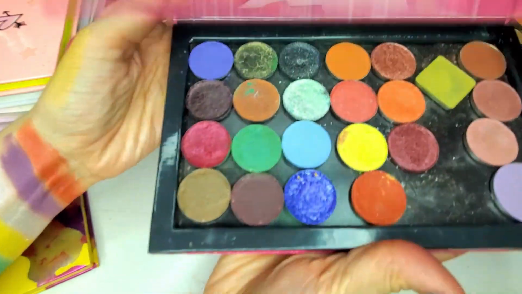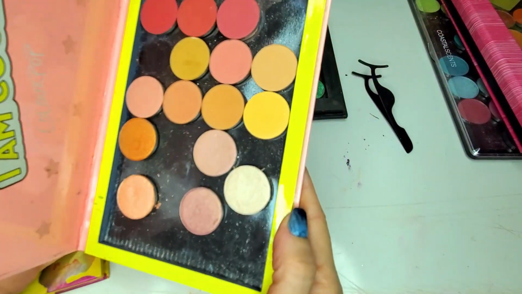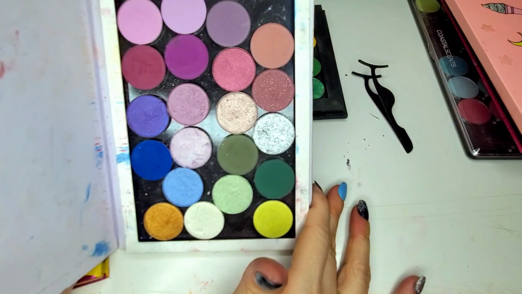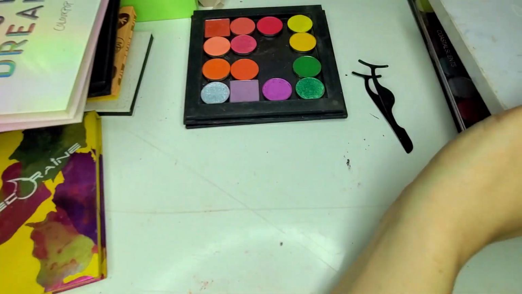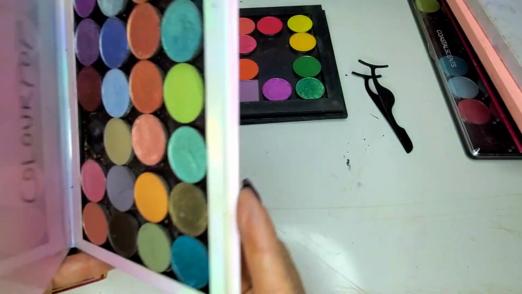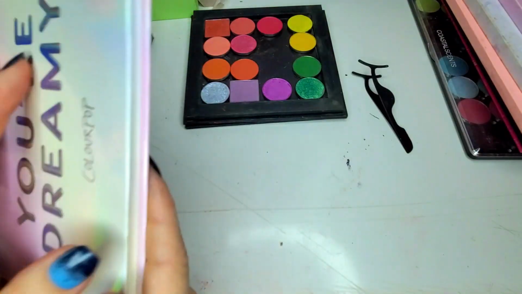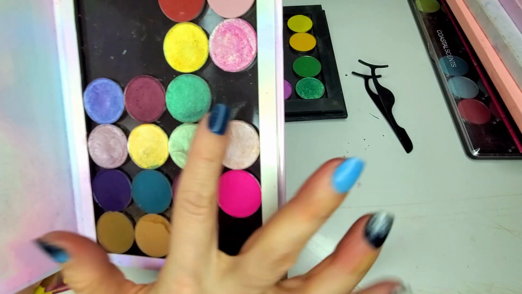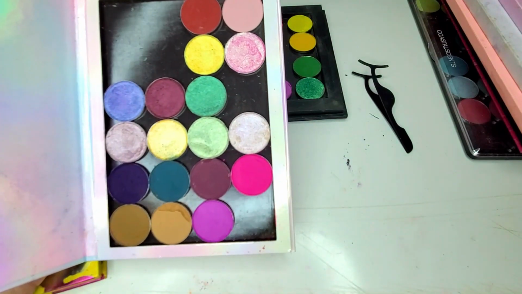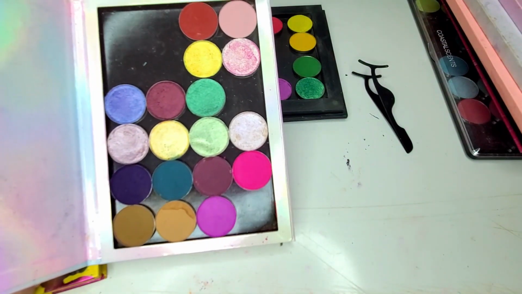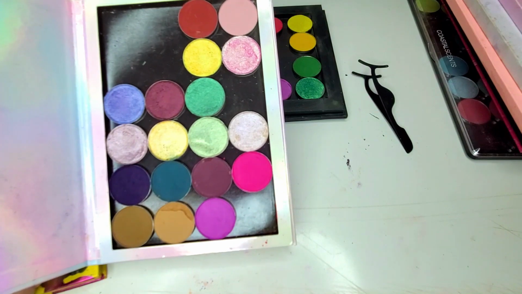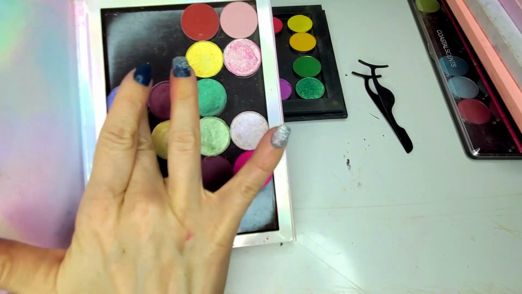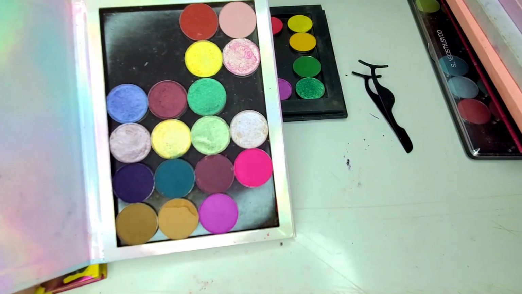Okay, none of these. Now going back into ColourPop, nope. I don't think any of these. None of those. Uh-oh. I think one of these shimmers will look really nice. So we've got a pink shimmer and that light shimmer. Let's see. Oh, we've got a purple one.